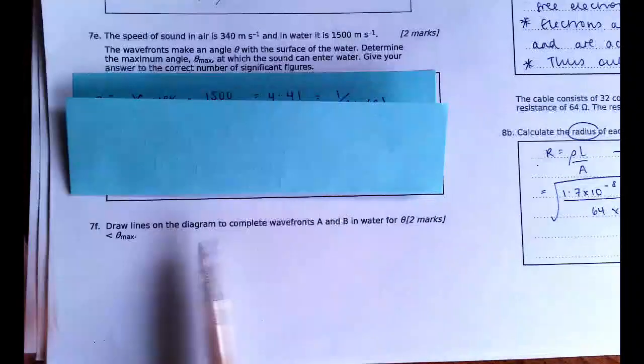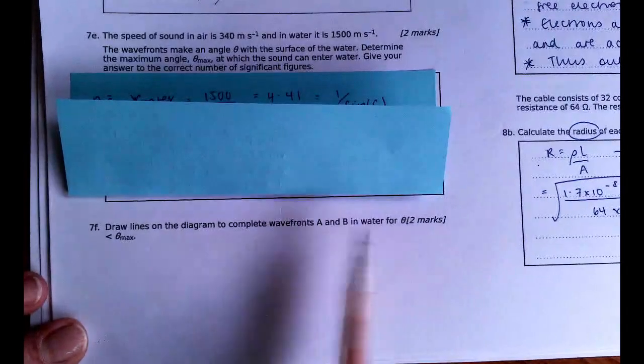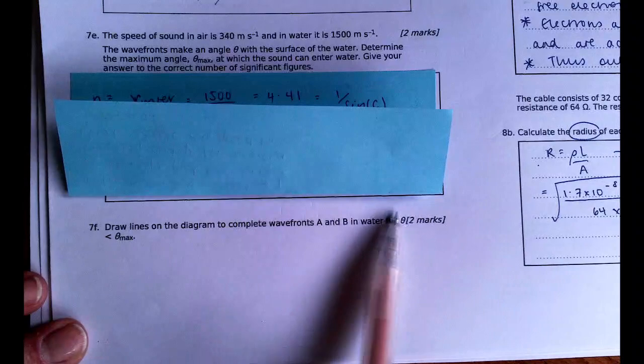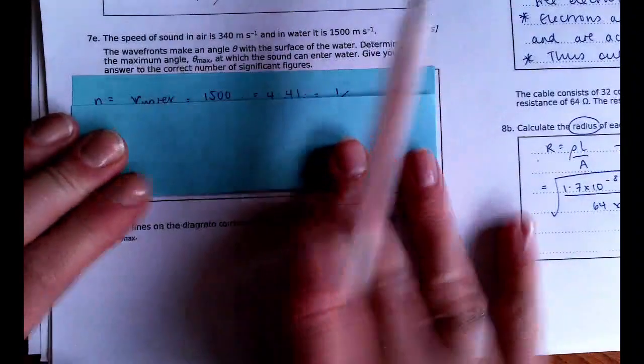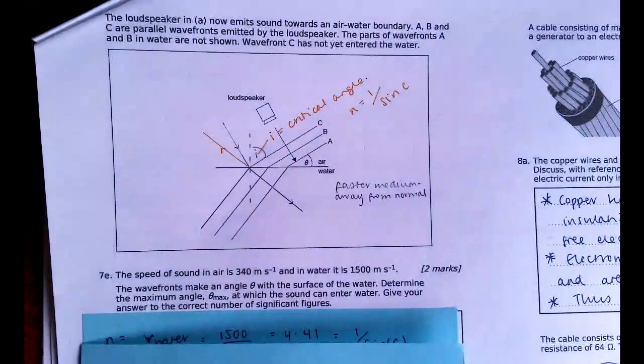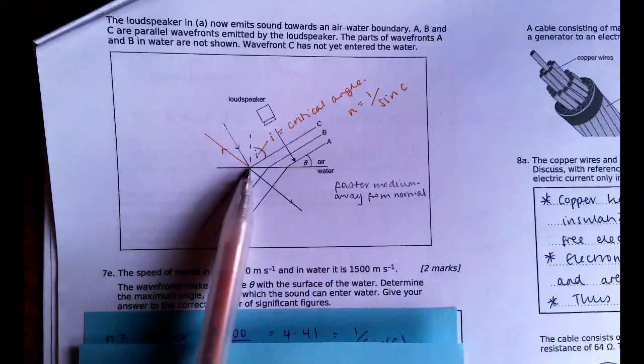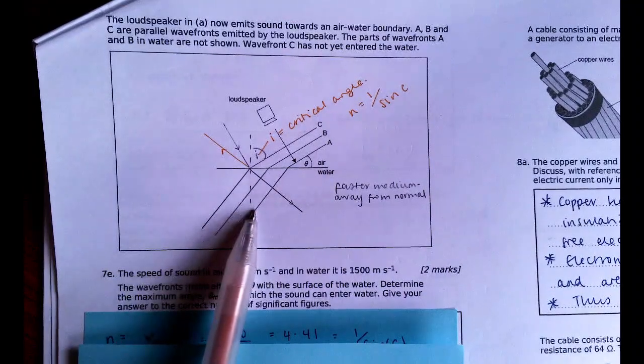Then the question underneath is asking for you to draw lines on the diagram to complete the wavefronts when the angle is smaller than the critical angle. Okay, so that means that refraction has occurred and it hasn't totally internally reflected. So what I've done is where wavefront C reaches the boundary, I've drawn the normal line.